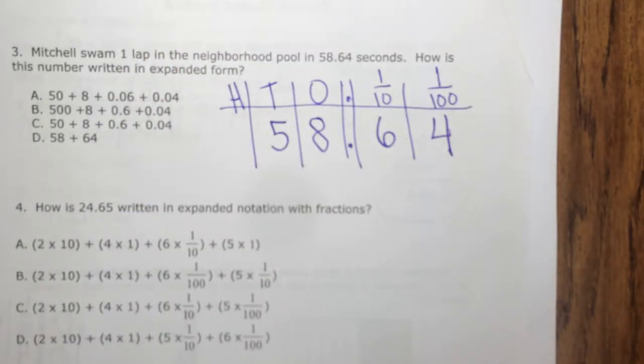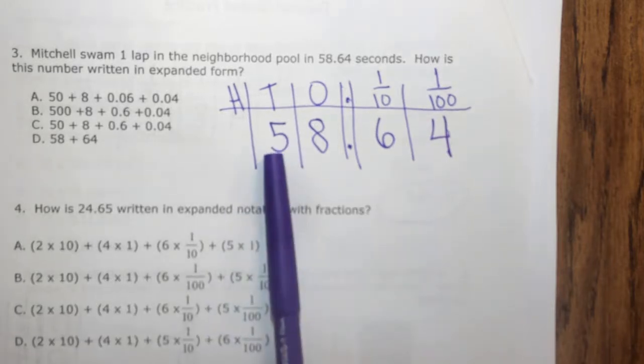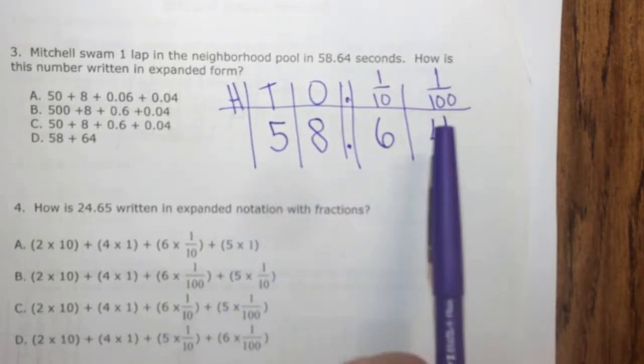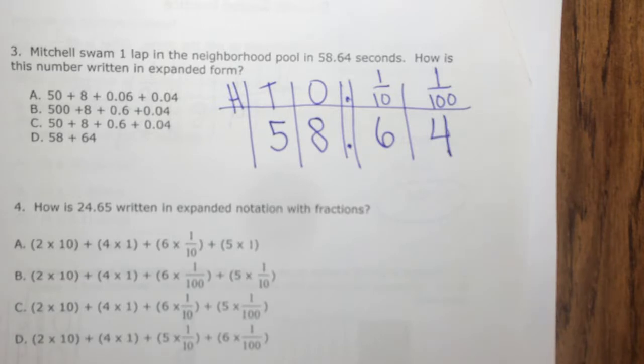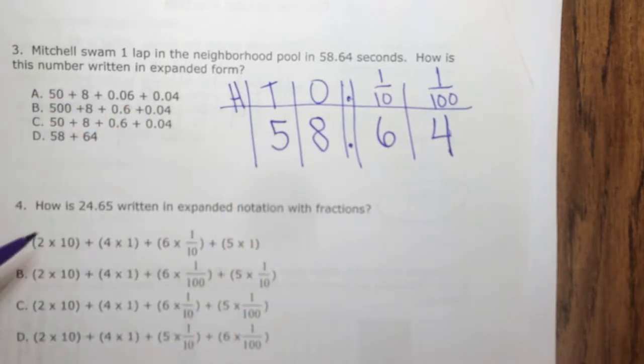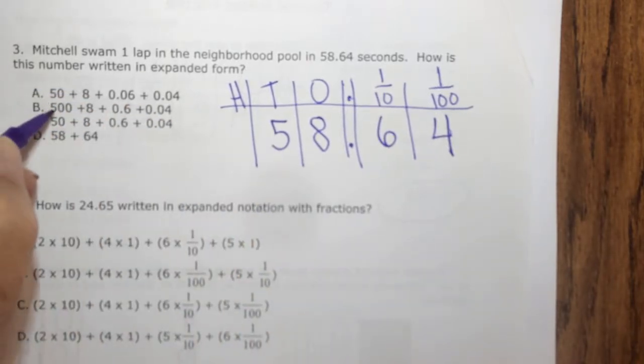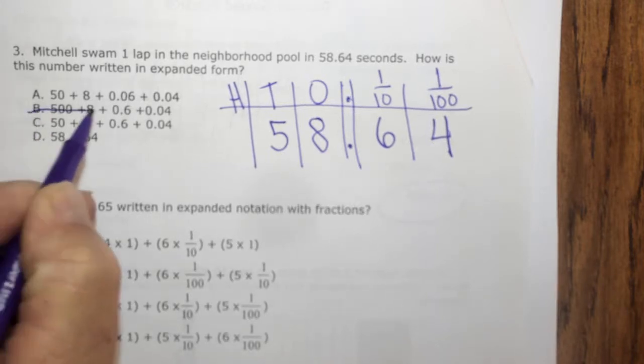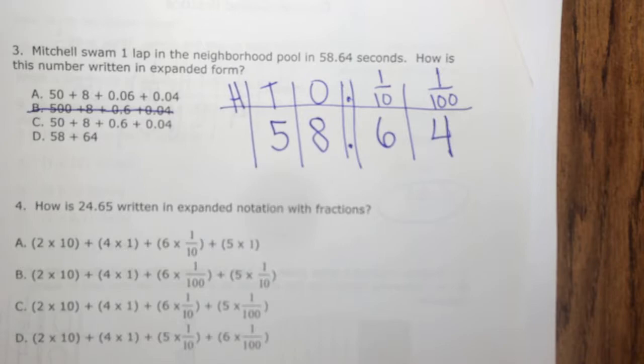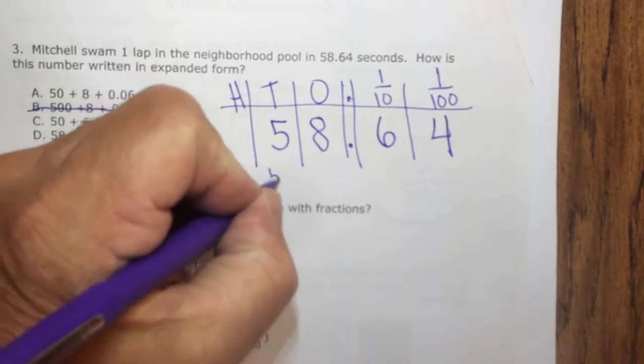Okay, so we have 58 and 64 hundredths. So all we have to do now is turn those into individual values. It's 5 tens, which is 50. So it can't be B because that says 500. So I'm marking B out.